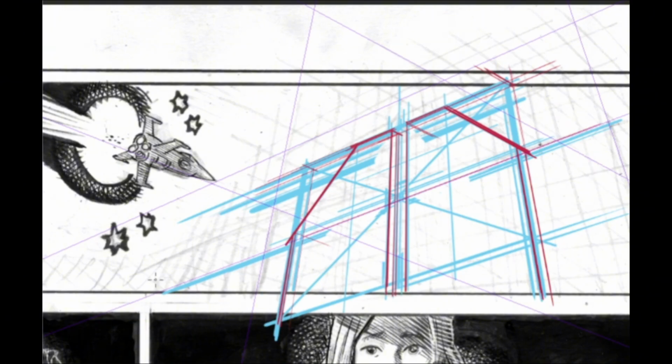I'll say, oh, I have to do a big background on this page, and then I'll just say, I'll just do it in Clip Studio, because having the space to send your vanishing points almost to the other side of the world is amazing. It really opens up things. If I find that an angle is really weird, I don't have to think.